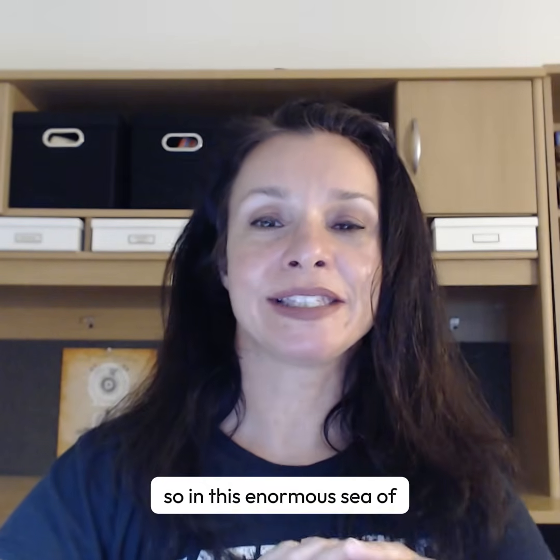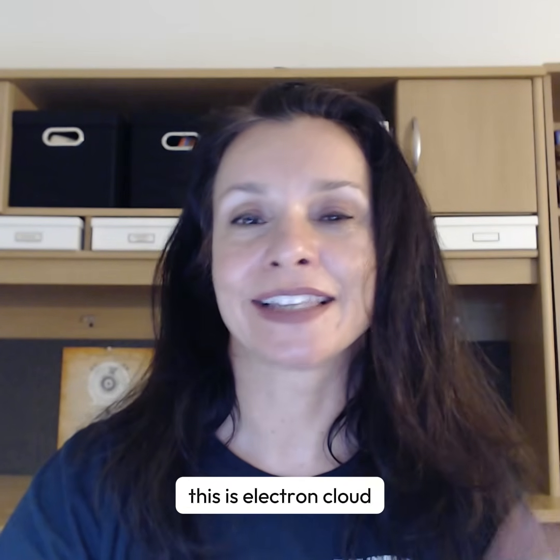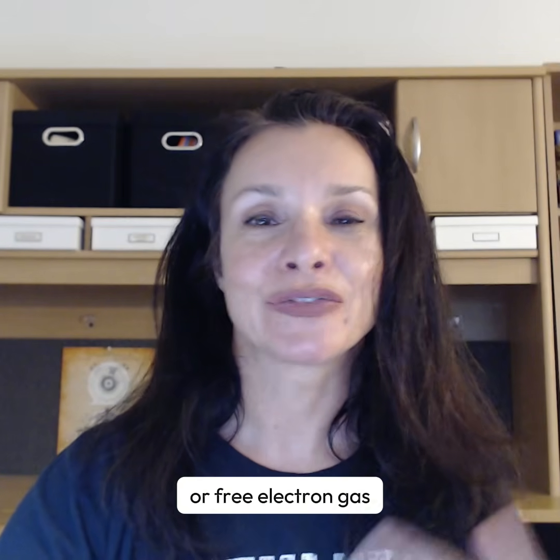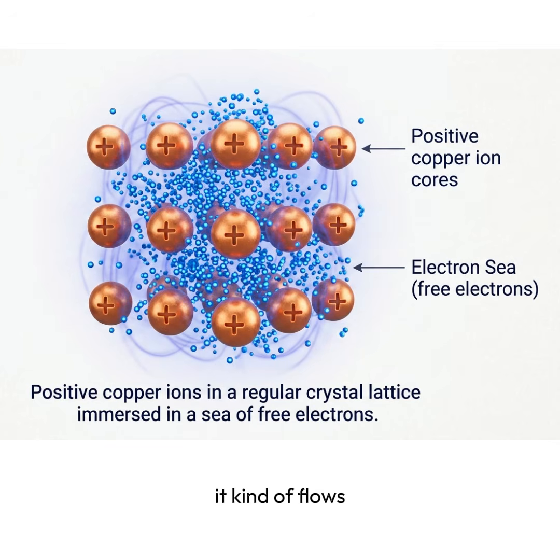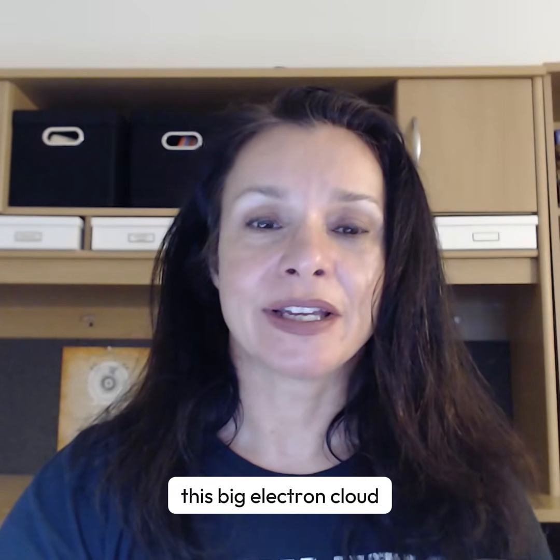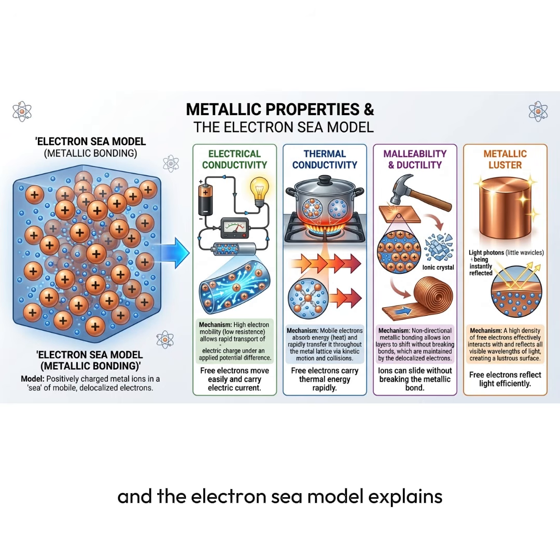So in this enormous sea of free electrons, there are a lot of names for this: electron cloud, electron sea, or free electron gas. It flows through and around the positive copper ion cores, which sit in a regular crystal lattice structure, if you look at the atomic level. So this big electron cloud goes through the whole metal. And the electron sea model explains immediately why metals have the properties that they do.